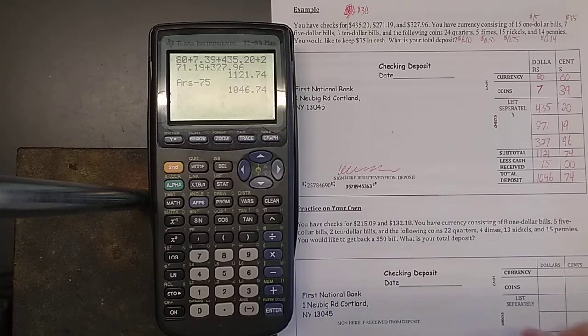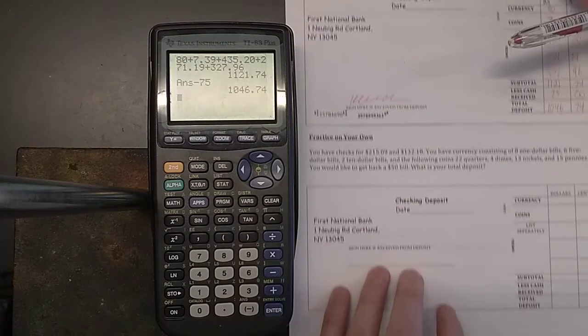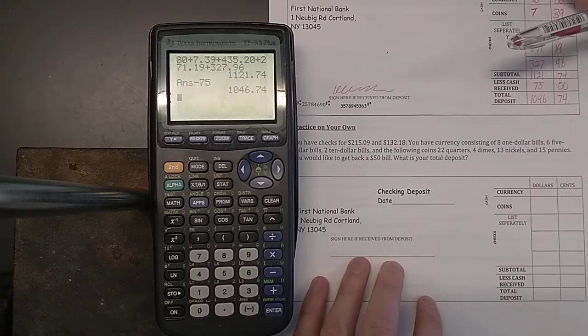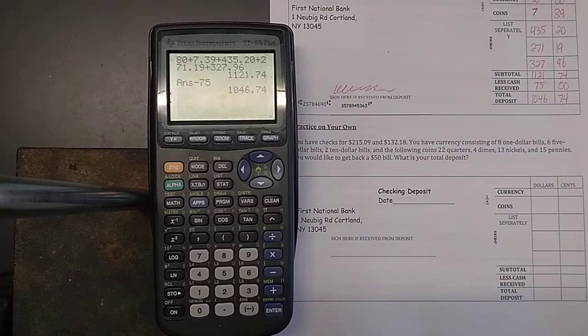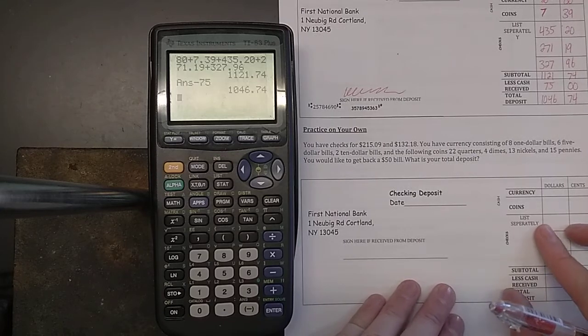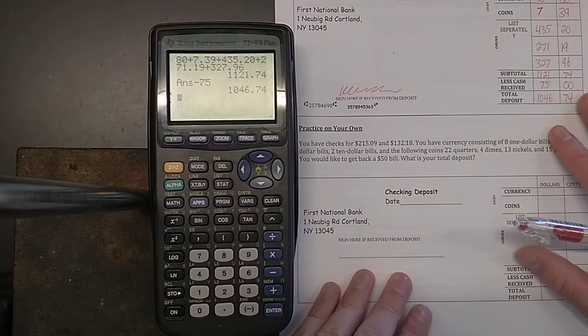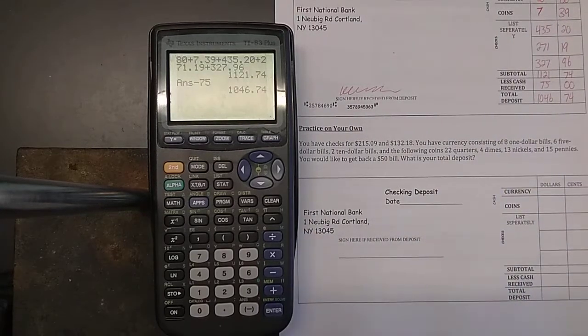Let's do one more example. This one will be brand new to us. Okay. So you have checks for $215.09 and $132.18. I'm going to write those in right now. Now I don't have a third check, so I'm just going to cross that one off.